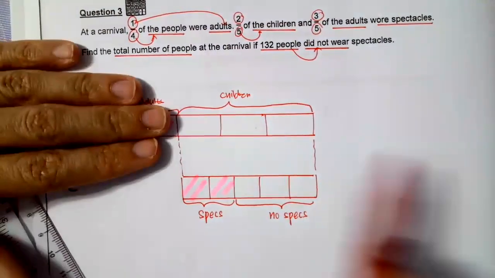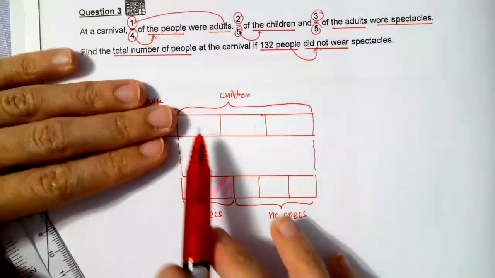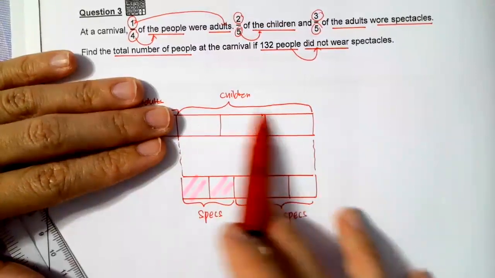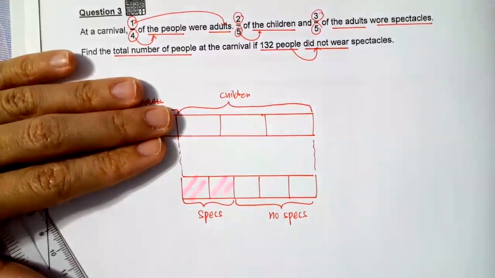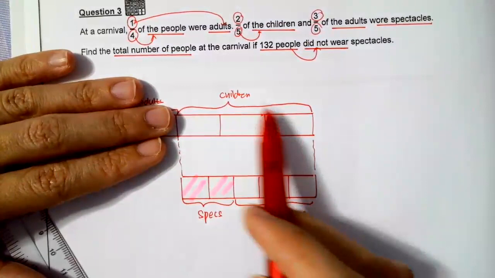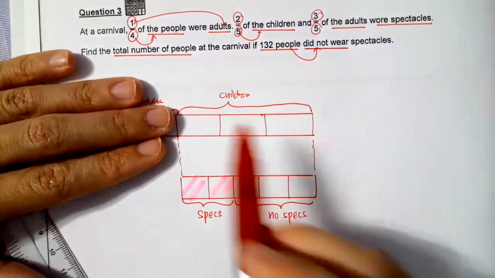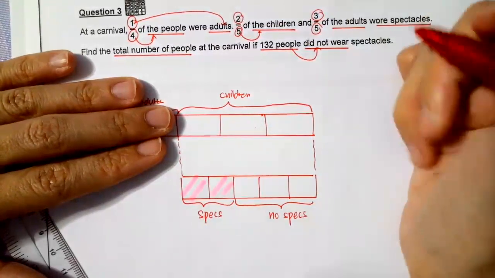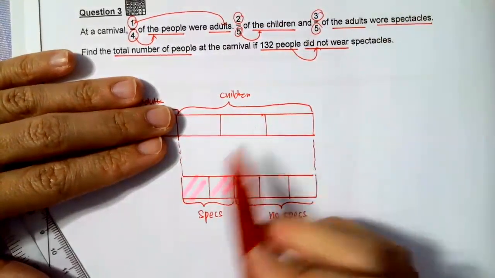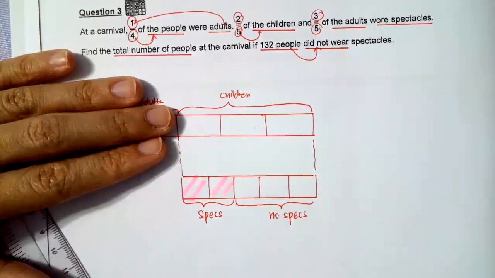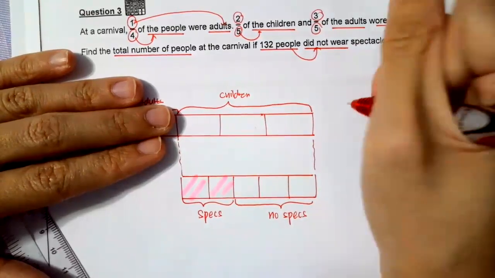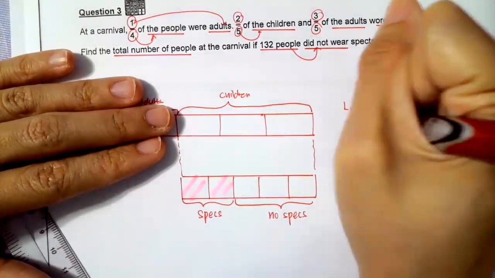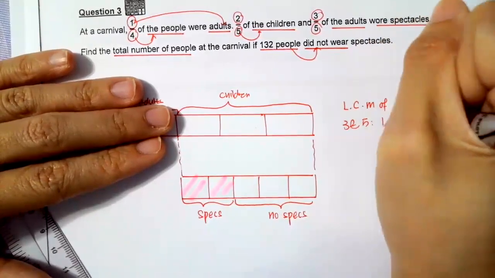So next, let's look at this first. Before we go on to adults, let's settle the children first. The children on top and the children below have to be the same number of units because we are talking about the same group of children. So on top is 3 units, the bottom is 5 parts. Ask yourself, can I get from 3 to 5 by multiplication? No. So what we can do is use the LCM of 3 and 5, which is 15.